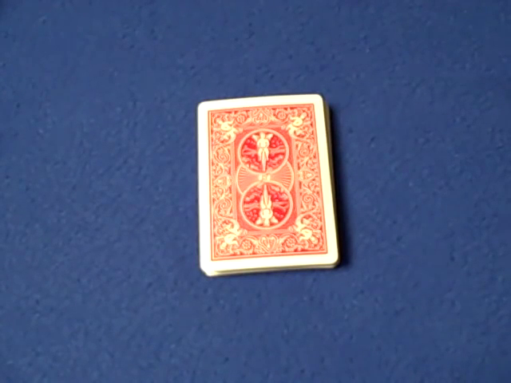This is a really cool trick because you don't even have to be present. You can do this over the phone. Someone miles away, you can have them get a deck of cards and you can do this trick. So I'll show you how the trick works. We're not going to use picture cards.